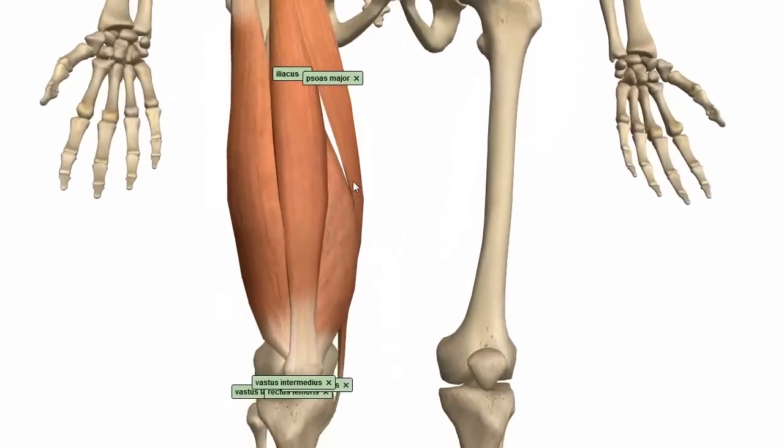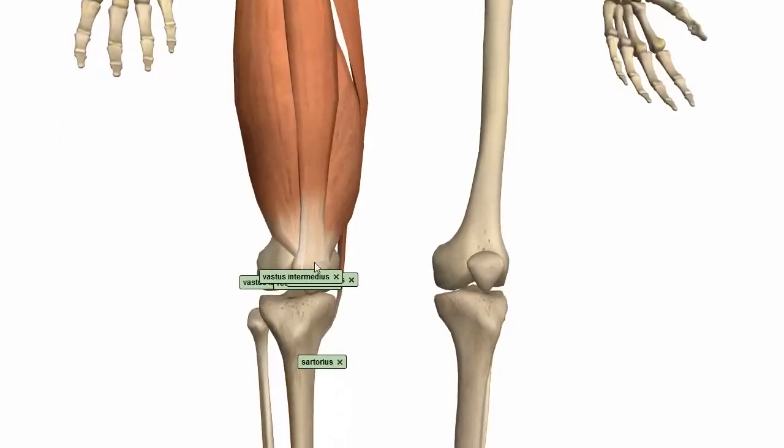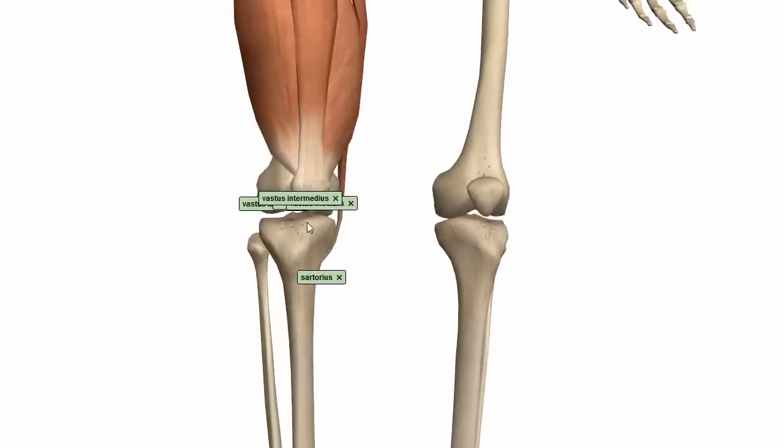The rectus femoris, along with the vastus muscles, inserts via the quadriceps tendon onto the patella bone, and the patella then inserts onto the tibia via the patellar ligament. Muscle is attached to bone by tendons and bone is attached to bone by ligaments.